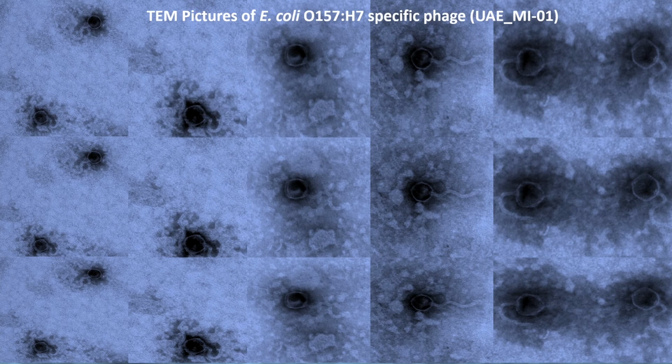Please have a look at the background pictures. These are TEM pictures of this phage. This is the first time in history to report an E. coli O157:H7 phage from a bird.